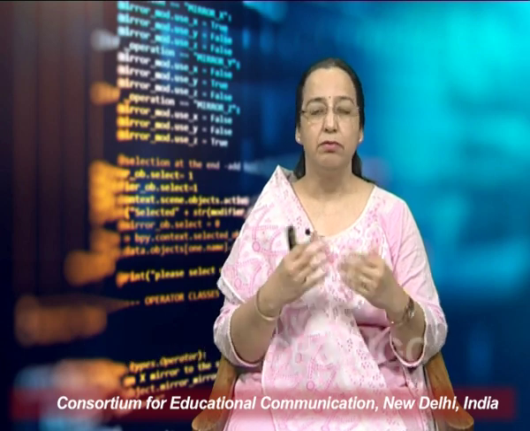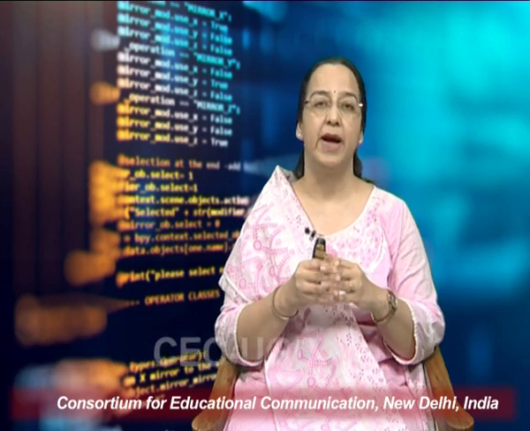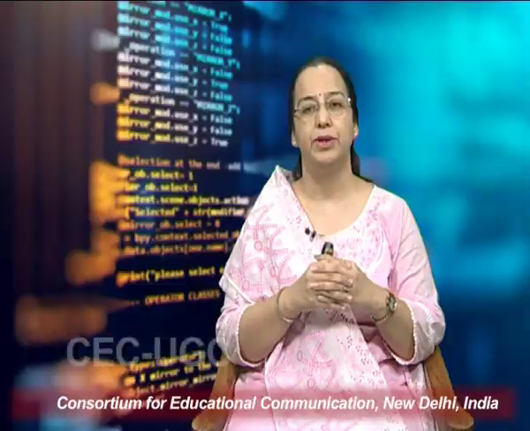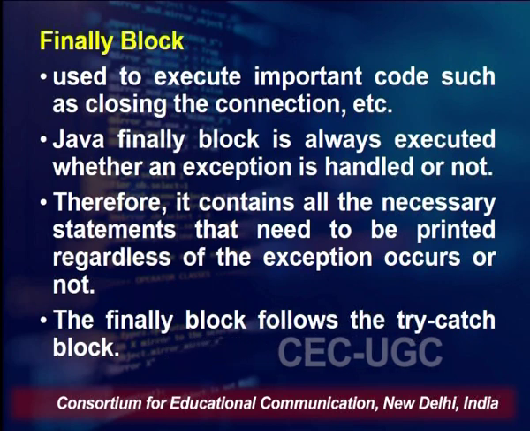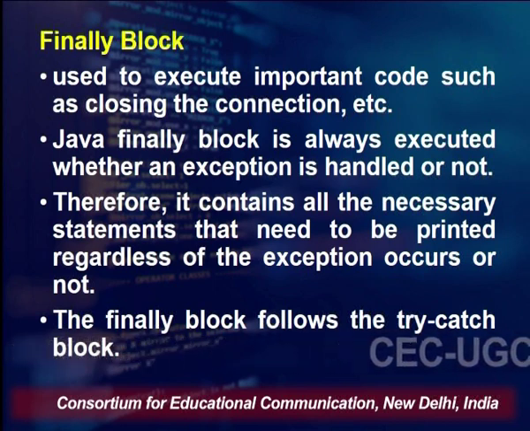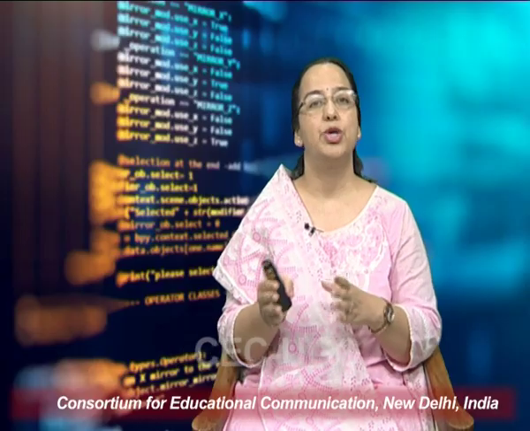Now, the next keyword which we are going to read is finally. The keyword is finally, but we are going to learn it as the finally block. What is the situation in which we are going to use this finally block? The finally block is a block which is going to keep the code which is, we can say, cleaning code. What do I mean by cleaning code? I am going to tell you in a short while.